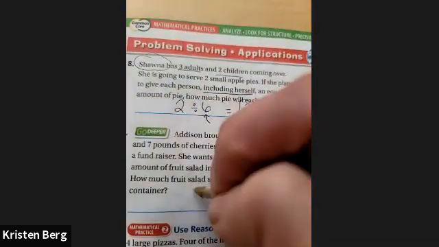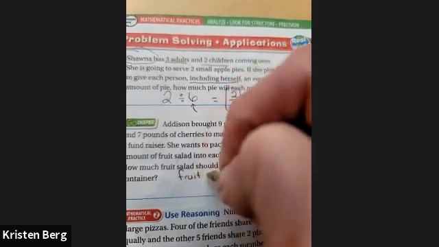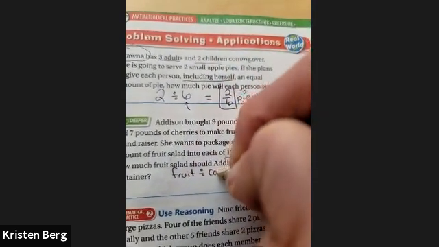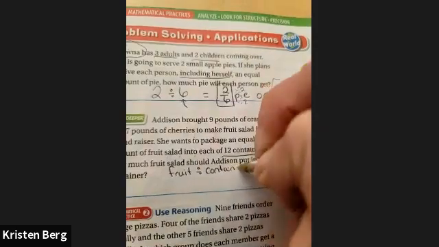They are going to be going into containers. The containers is that back number. And what is there? Well, there's fruit. So then it's going to be fruit divided by containers. So knowing that, fruit divided by containers. I'm going to write that right here.